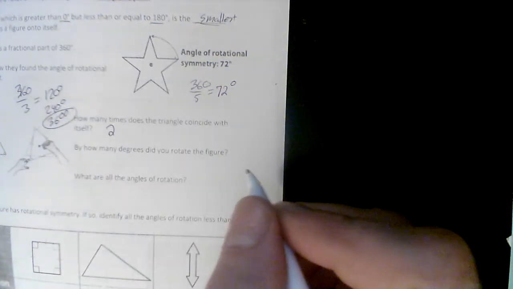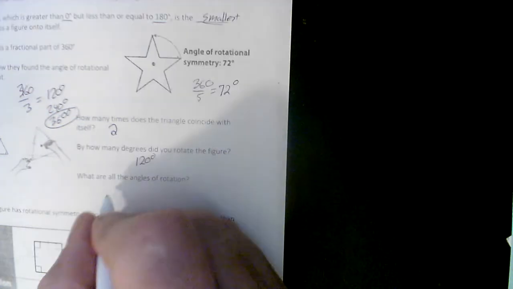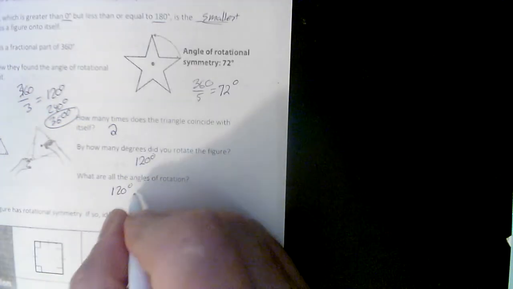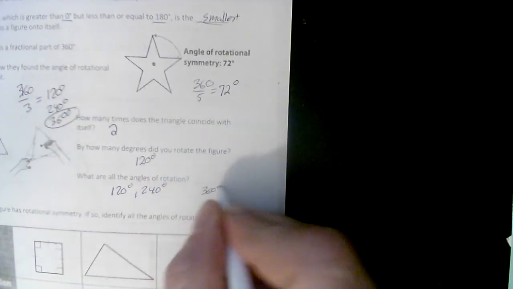Well, again, there's 3 equal points, so 360 divided by 3 is going to give me 120 degrees. And then again at 240 degrees, and it's a full circle, so everything has this 360 degrees right here. So how many degrees did we have to rotate the figure? 120 degrees. What are all the angles of rotation? So it's 120 degrees, 240 degrees. I'm going to go ahead and throw 360 out here, but you can't really count 360.